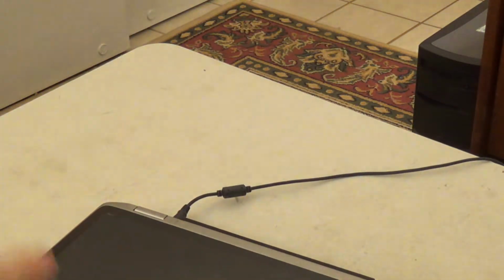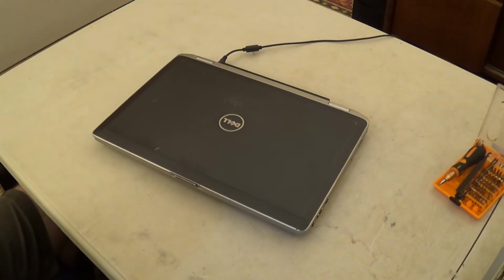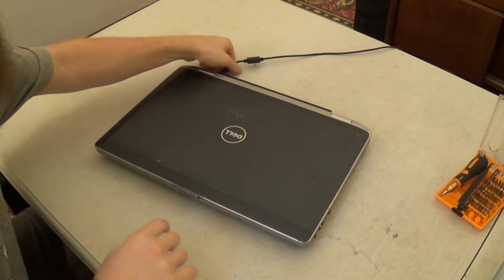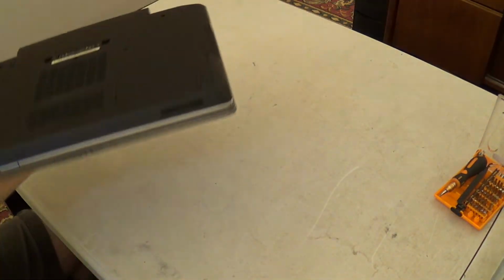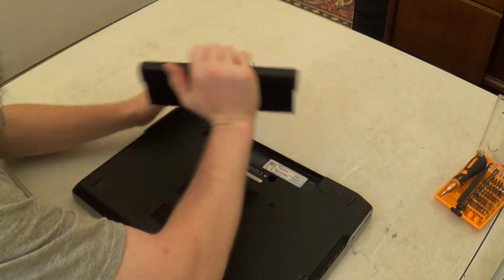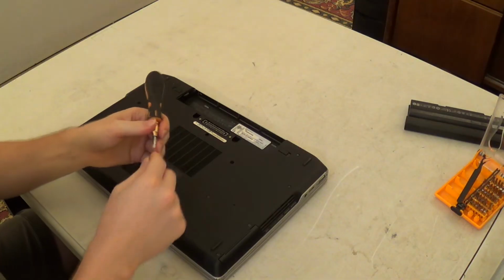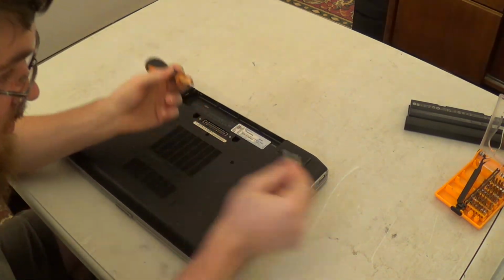So now that we've shut it down, the next thing we'll do is remove any and all sources of power from the system. In which case we'll be disconnecting the power adapter, and then ejecting the battery. Then we will uninstall the SSD from the system.